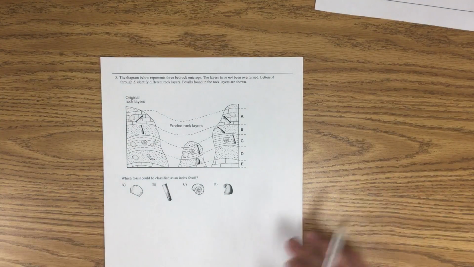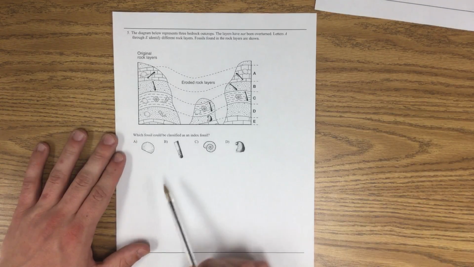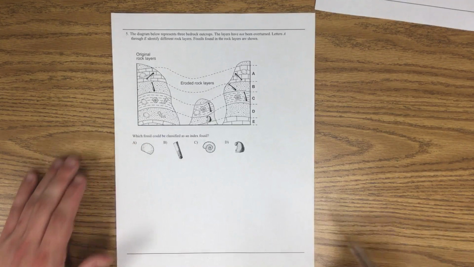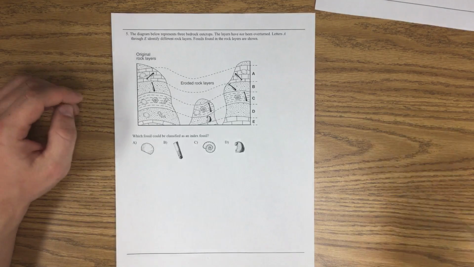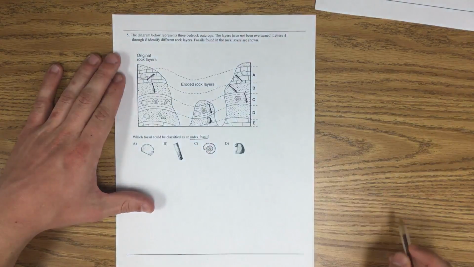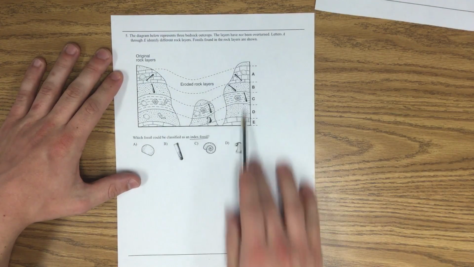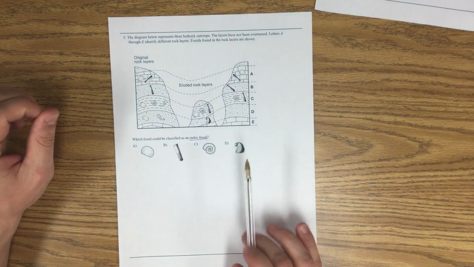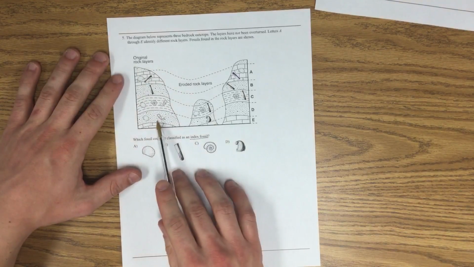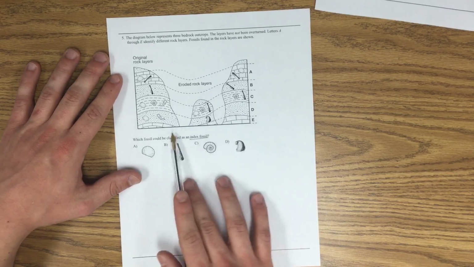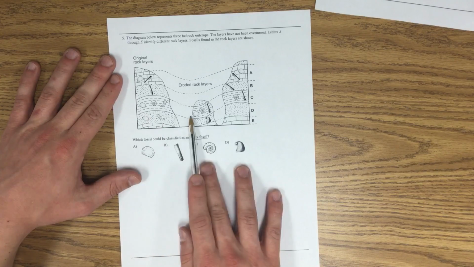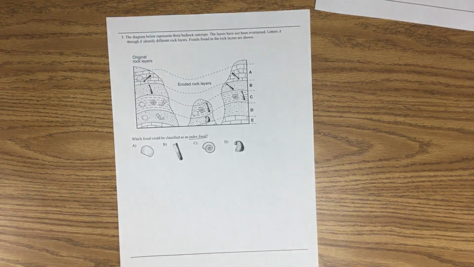To really let you understand this, I'm going to show you this first question. It asks you, which fossil could be classified as an index fossil? This is what happens in my mind anytime I see a question about an index fossil. I look at all the layers they give me, and I think I need to find a fossil that's found once in each layer. If there's more than one in each layer, or maybe only one found here and none found anywhere else, I can't use that as an index fossil. So I'm looking for one fossil found in each layer.